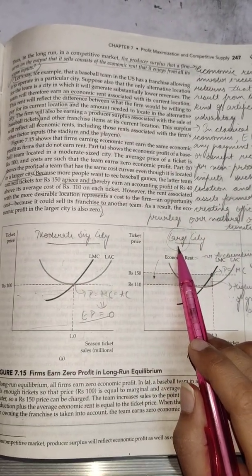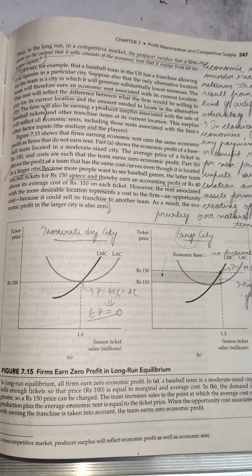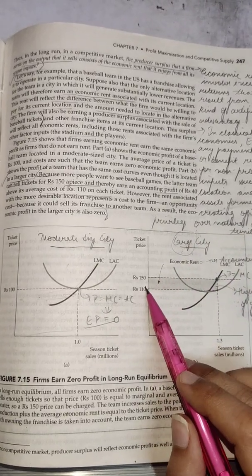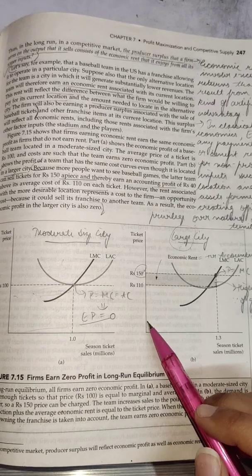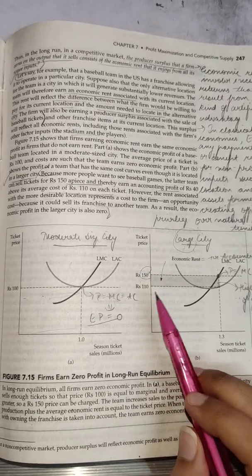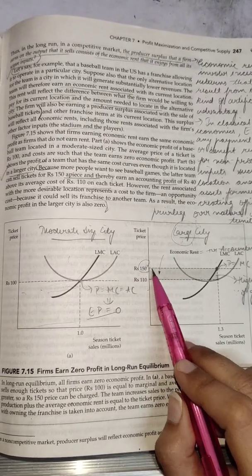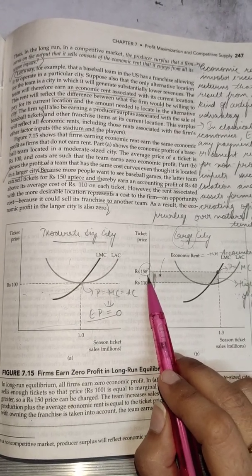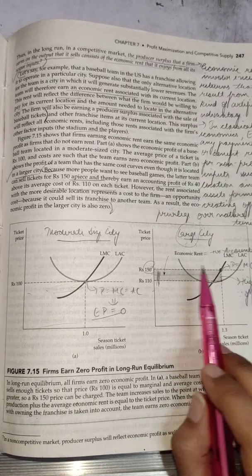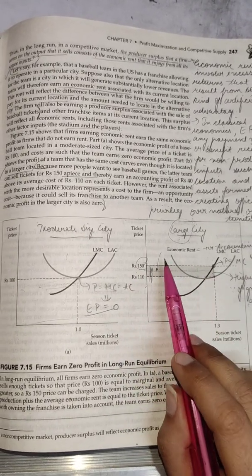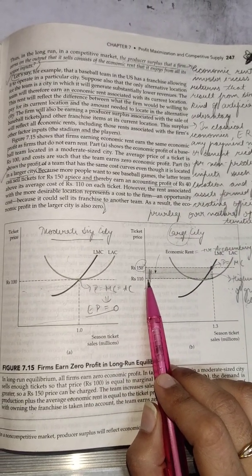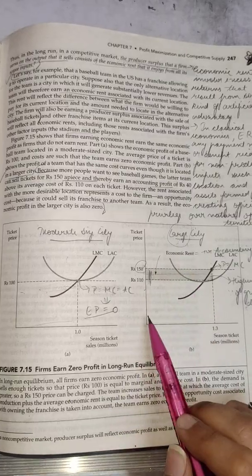What happens in a large city? Because in a large city more people are going to come to see the baseball games, the team can choose to sell tickets at a higher price. So that means it chooses to sell the ticket for 150 rupees. Now this difference between 150 and 110 is actually economic rent. You see, the average cost in this particular city was 110, and 150 is the price it chooses to charge as a ticket. That means 40 rupees per ticket is charged as an economic rent.